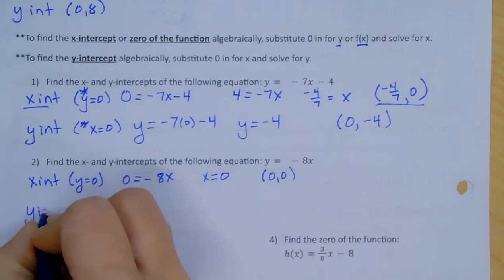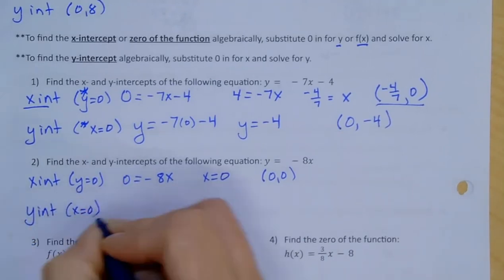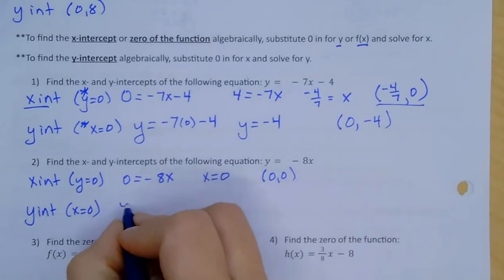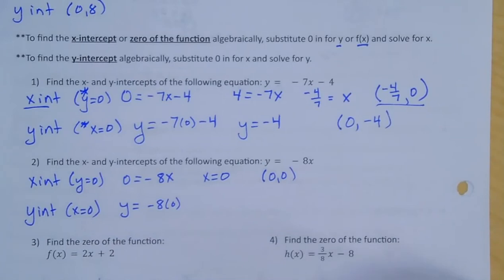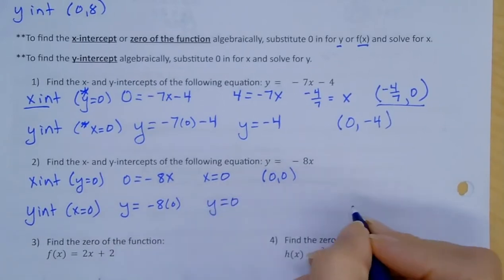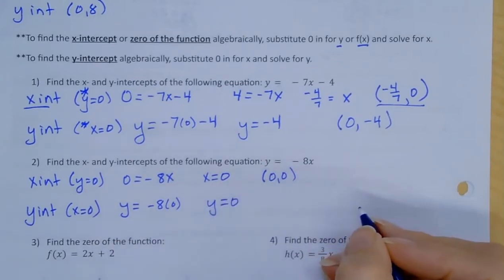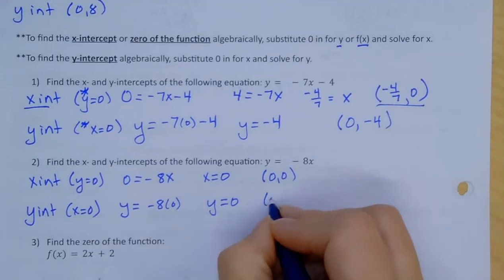My y-intercept is what happens when x equals 0. And so I'm going to plug that in. y equals -8 times 0. And of course that just means 0. So it turns out my y-intercept is also 0, 0.